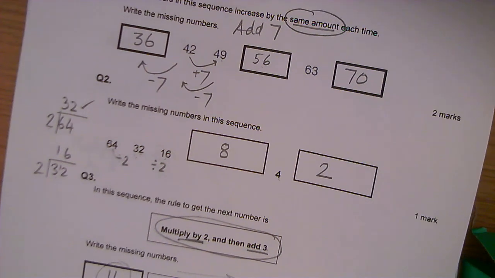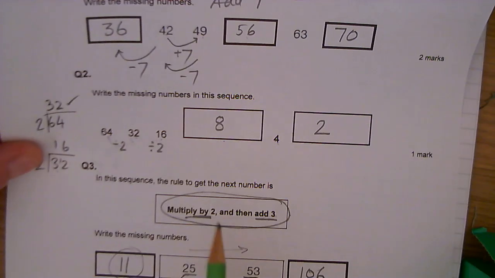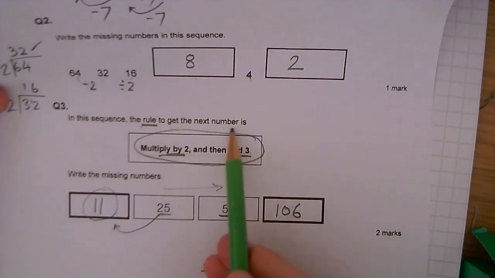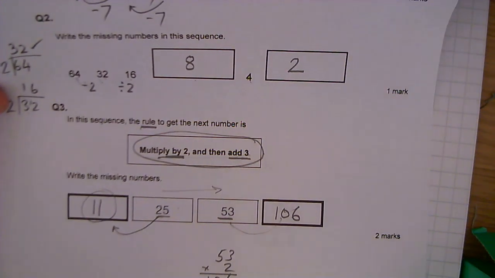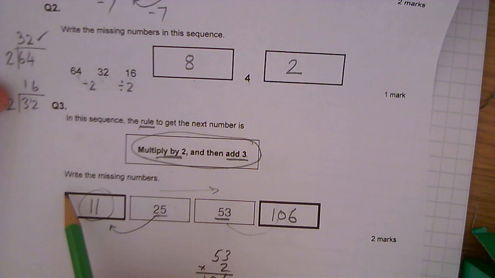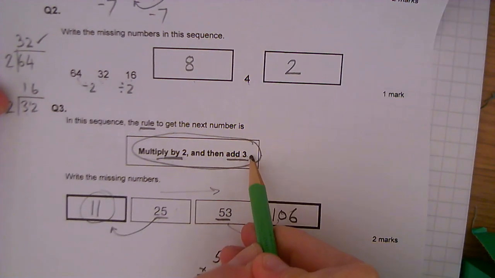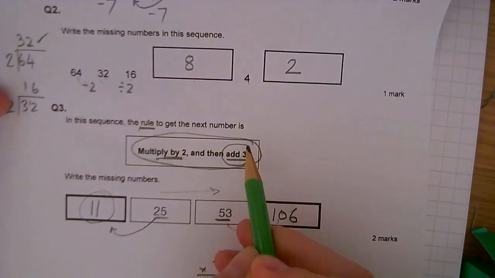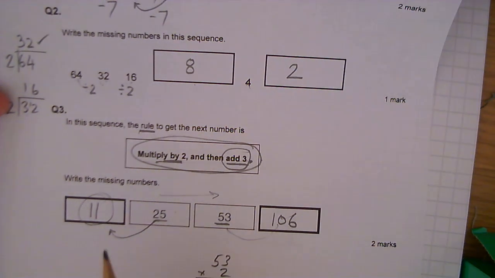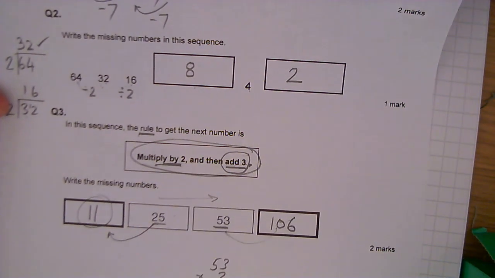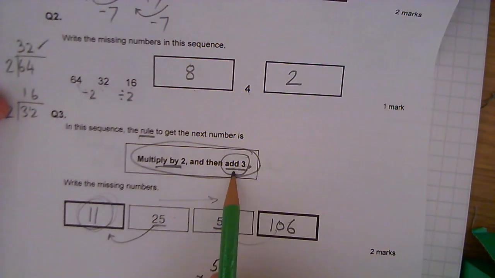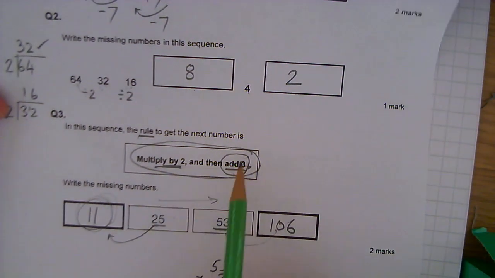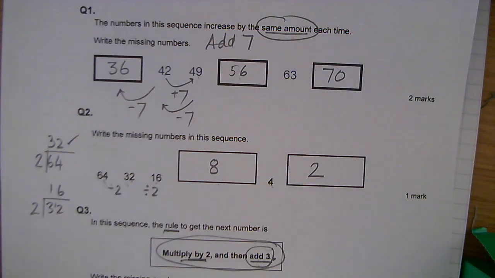And then we looked at following some instructions. They give you the rule, and you've got to use the rule to work out the next number. And remember, when you're going backwards, doing the opposite, you need to do the inverse starting at the last instruction and then doing the opposite. So this says add 3, subtract 3, and then divide by 2. And remember, you can check by filling in the instructions again. 11 times 2 and then add 3. So that's how you solve number sequences. Have a go, see how you get on.